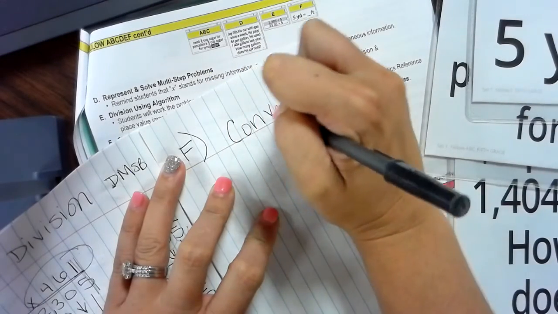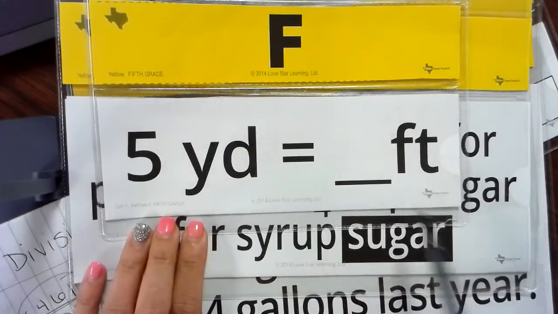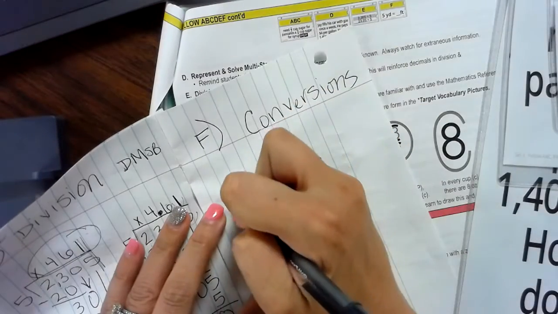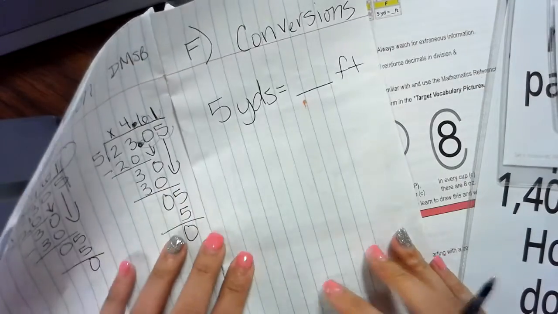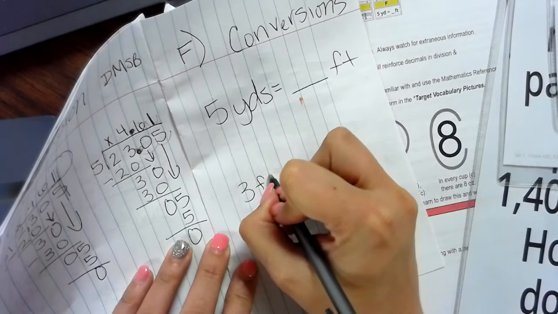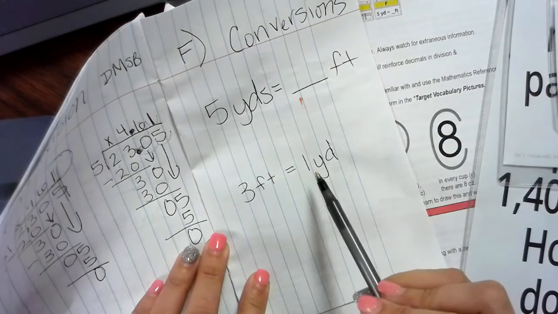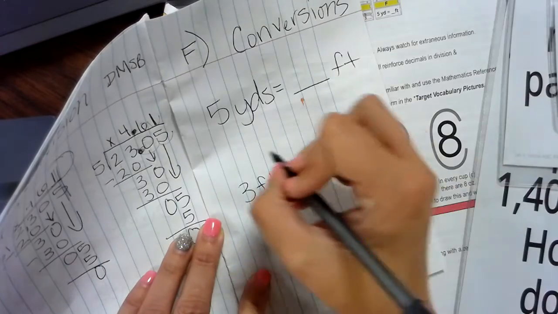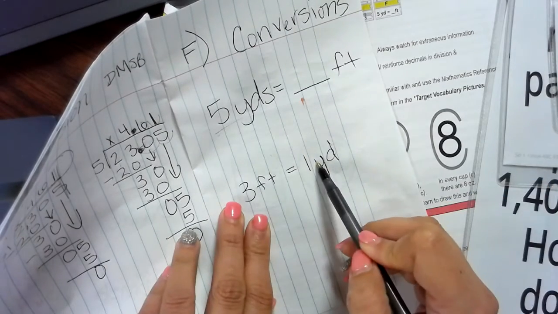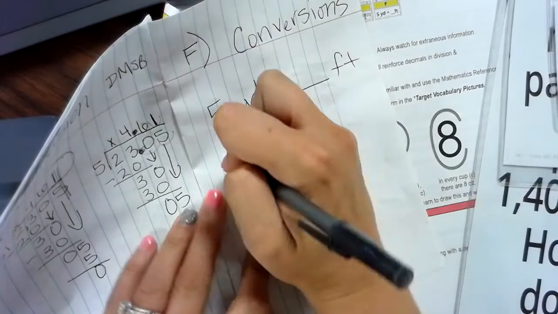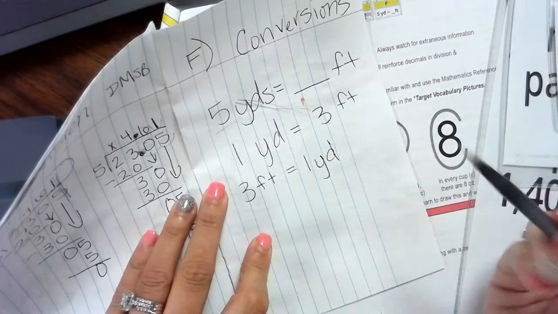So you are converting, conversions. And if I flip to section F, I see that it says 5 yards equals how many feet? So I'm going to write that problem. 5 yards equals blank feet. Well, on my math chart, I know that 3 feet equals 1 yard. Okay? So to find out what 5 yards equals, I would need to multiply. For every yard, I need 3 more feet. So I would actually multiply. So here is 1 yard equals 3 feet. I would multiply these two to get this answer.